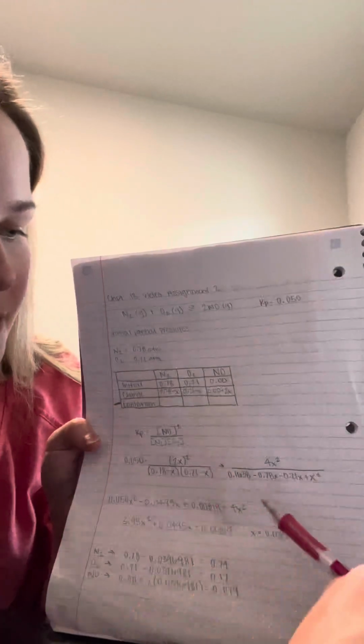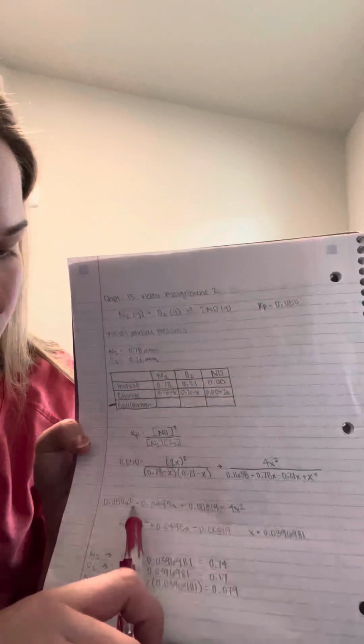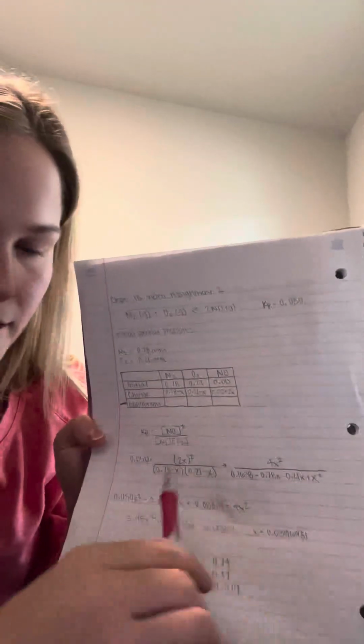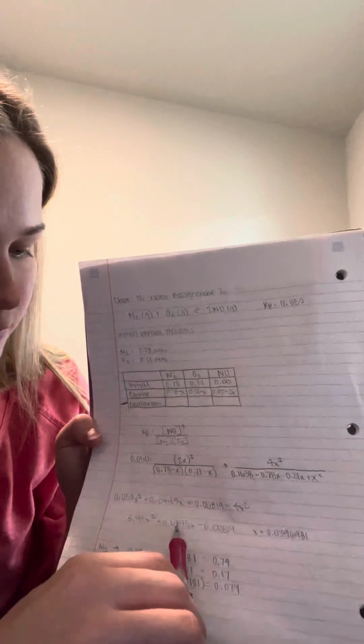And then we're going to simplify this down. Once we simplify this down, we're going to multiply it by itself to cancel this out, but in order to do that, we have to multiply the opposite side as well. So we multiply that whole thing by 0.050, and we get 0.050x squared minus 0.0495x plus 0.00819 equals 4x squared. We're just going to combine all of those together so they're all on one side of the equal sign, and that gives us 3.95x squared plus 0.0495x minus 0.009819.